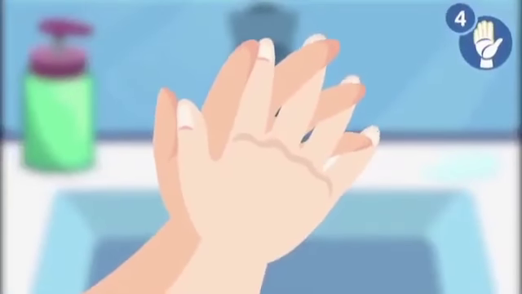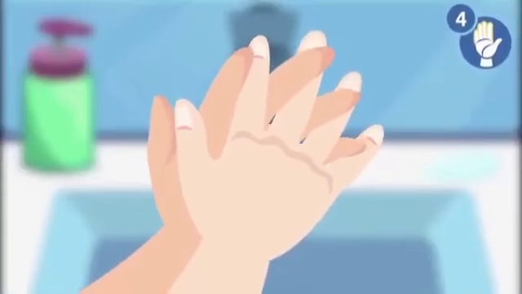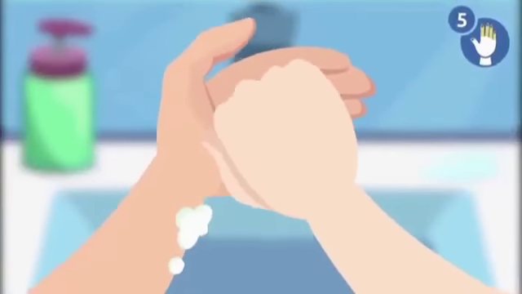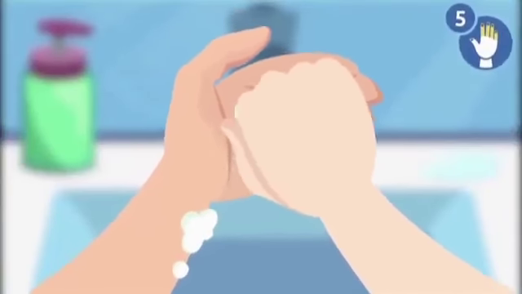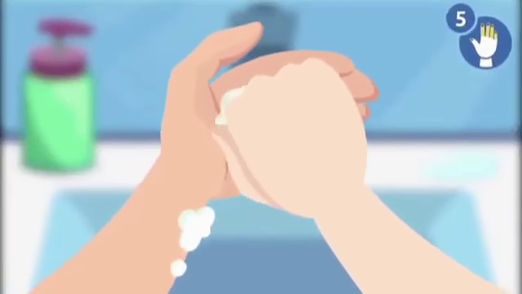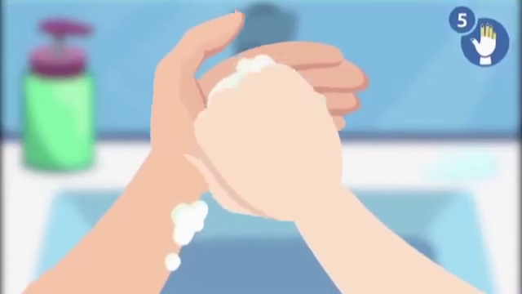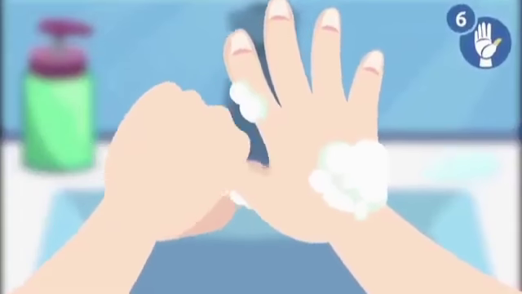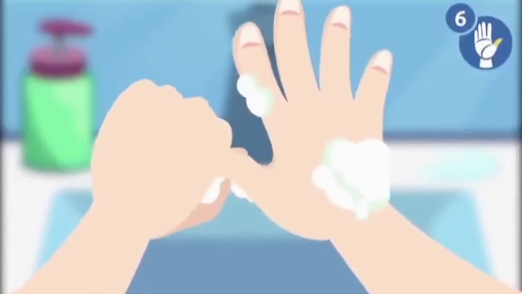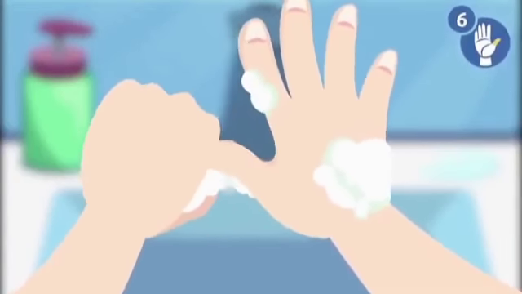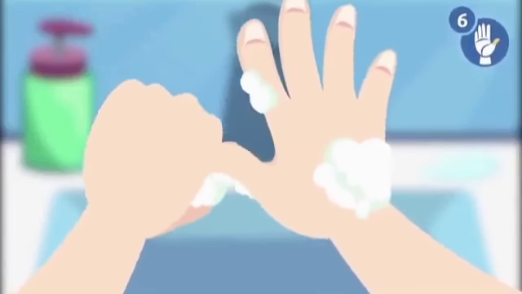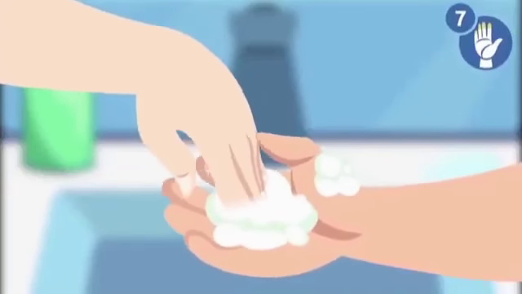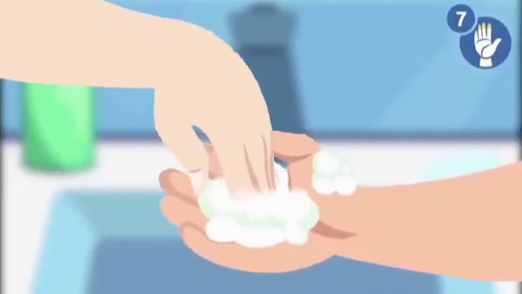Step 4. Interlock your fingers and rub your hands well. Step 5. Cup your fingers and rub your cupped palm with the opposite hand. Then swap. Step 6. Enclose your left hand with your right thumb and rub well. Then swap. Step 7. Rub the tips of your fingers over your left palm and then swap.